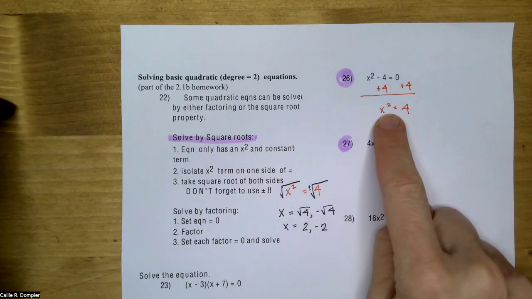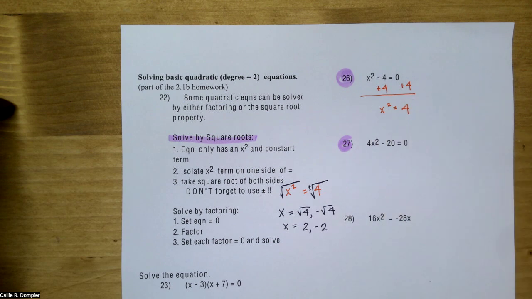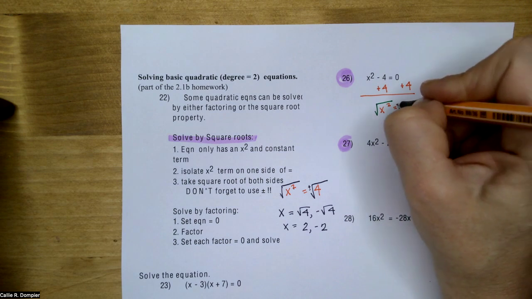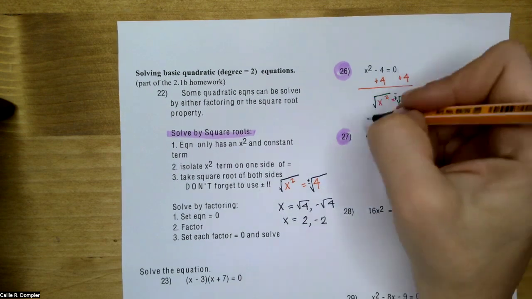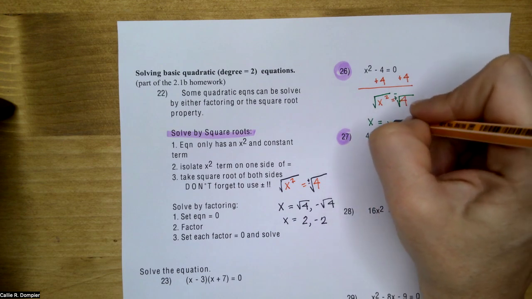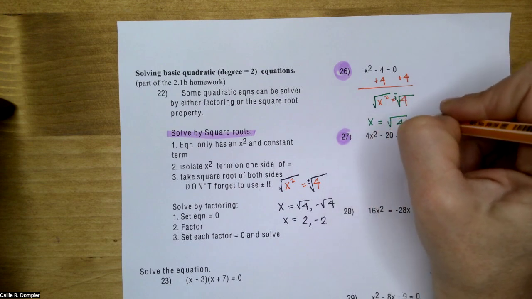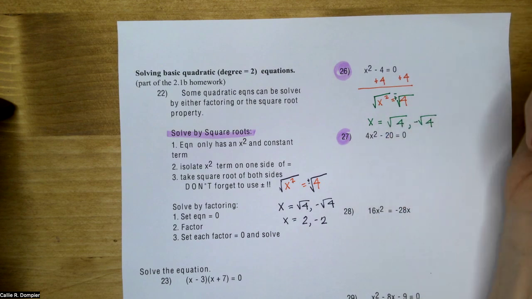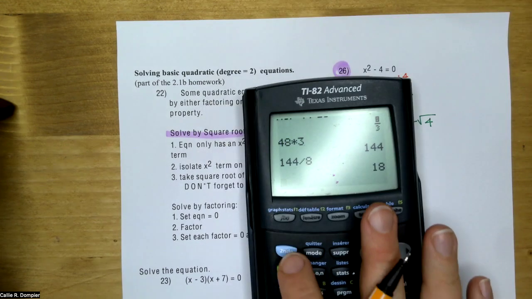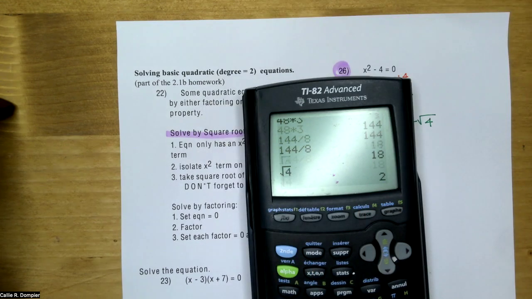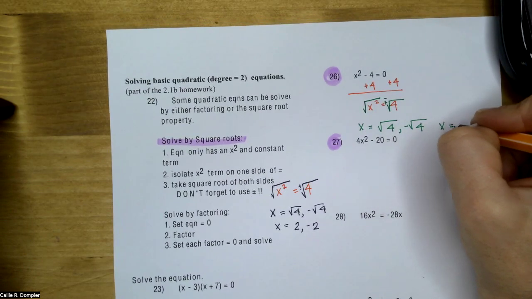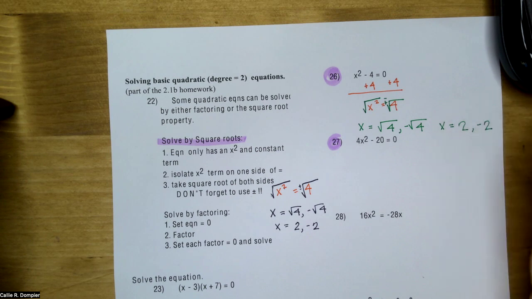Now that you have isolated the x squared on one side of the equal sign, take the square root of both sides. The square root of x squared is equal to the square root of 4, positive and negative. So that means x is equal to the square root of 4 and the negative square root of 4. What's the square root of 4? That can be simplified, right? We can put that into our calculator. The square root of 4 is 2. The negative square root of 4 is negative 2. So for number 26, we can say x equals 2 and negative 2.